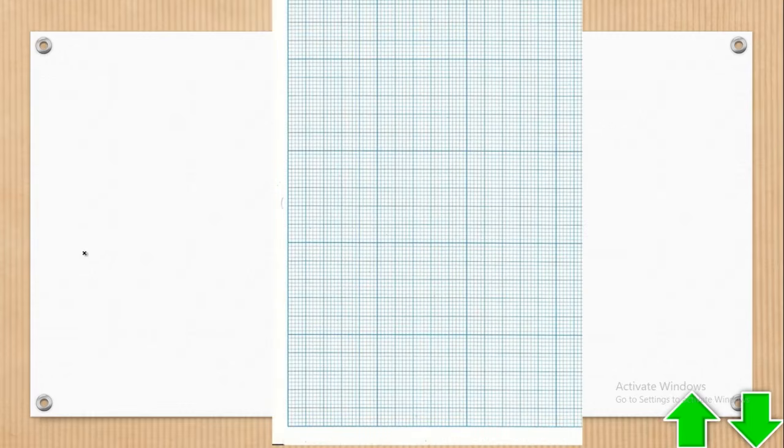So the first thing we need is our graph paper. Then we shall draw the axes, x-axis and the y-axis, and label them. Then from there we shall put the scale for the horizontal axis. Then after that we shall put the scale for the vertical axis.